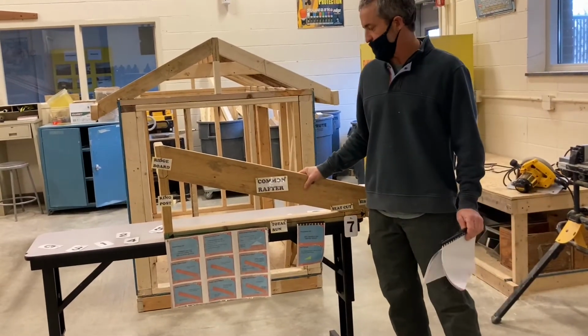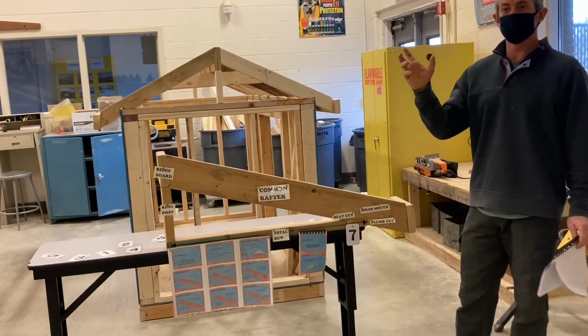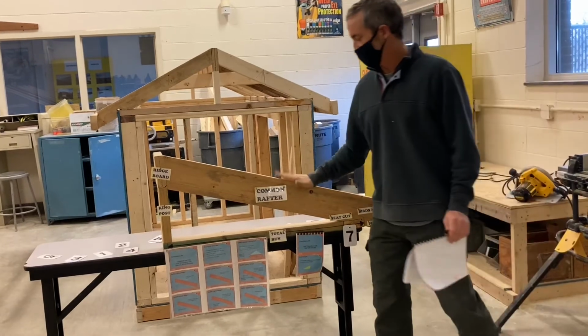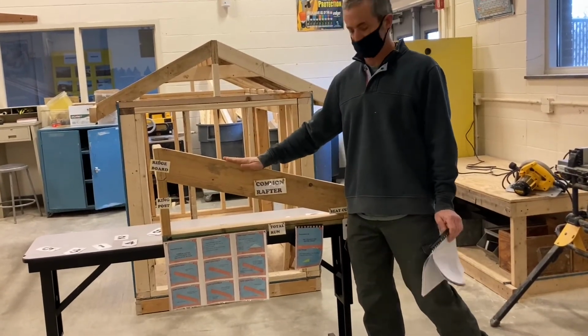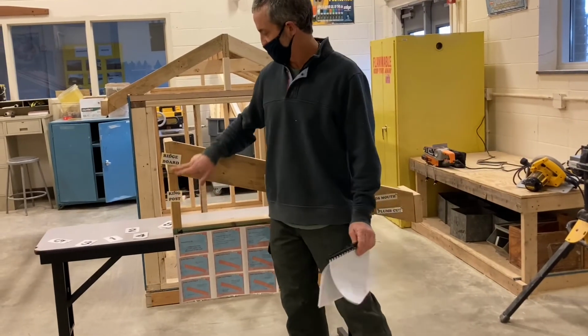This is the common rafter, okay? The common rafter is used on a gable roof. We use the same math on a shed roof, but this is a common rafter and it's primarily used on a gable roof, okay? Our king post and our ridge board.